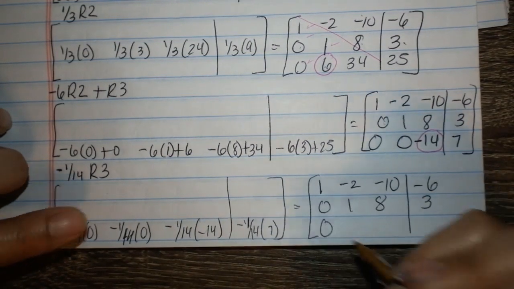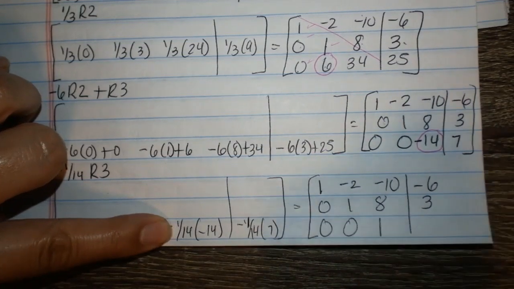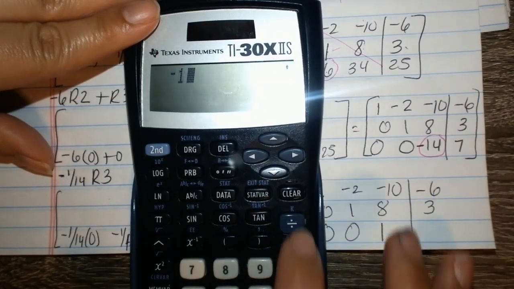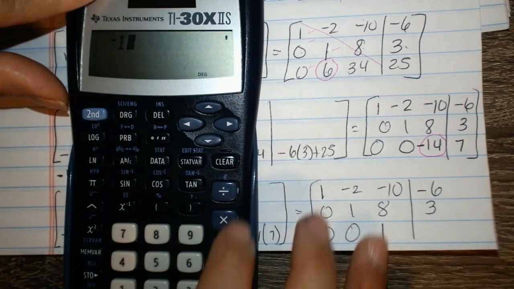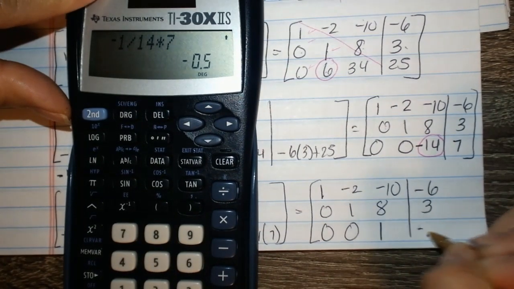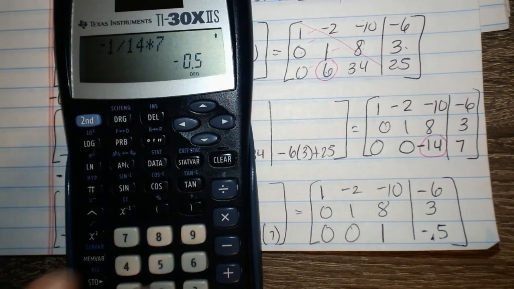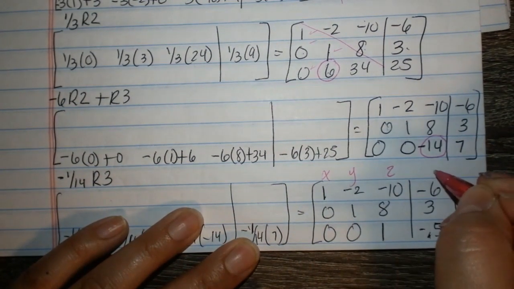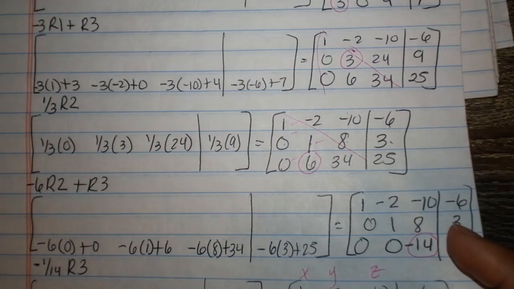1/14 times 0, 0. 1/14 times 0, 0. Negative 1/14 times a negative 14, a 1. And in case you're not sure, negative 1/14 times a negative 14, there's your 1. Negative 1/14 times a 7, the answer is a negative 0.5, or a negative 1/2, whichever way you want to do it. So please remember, this is your X, this is your Y, this is your Z, and these are your answers. I'm going to the next page and continue there.